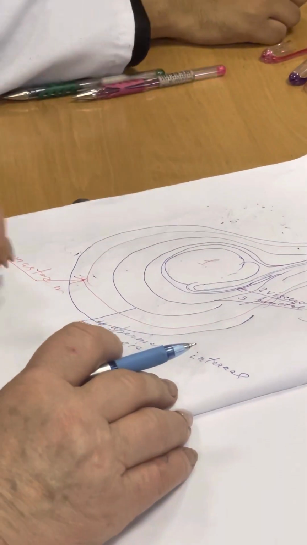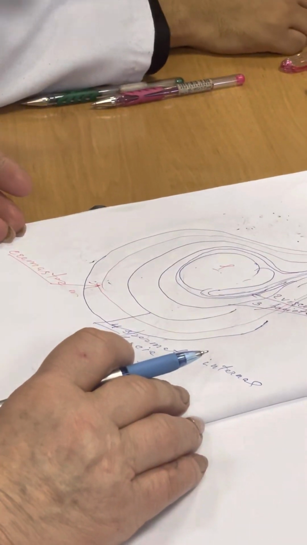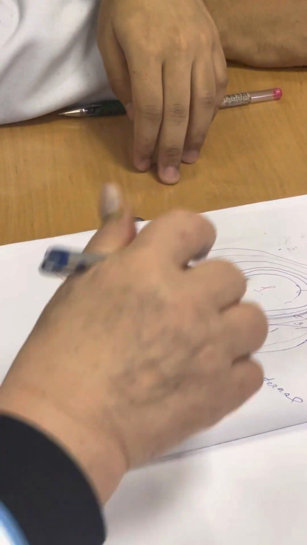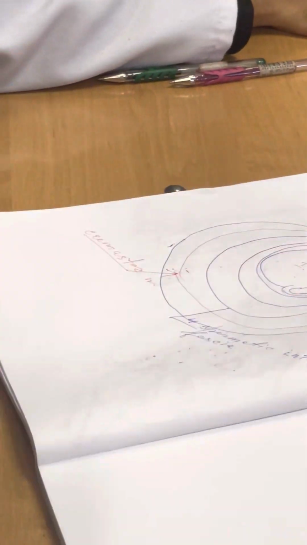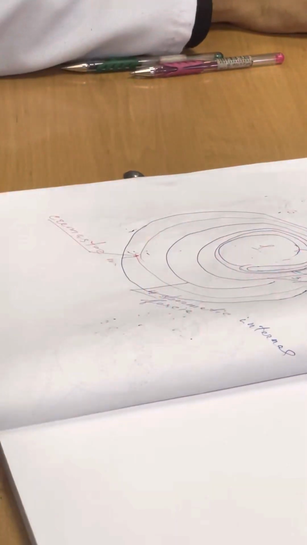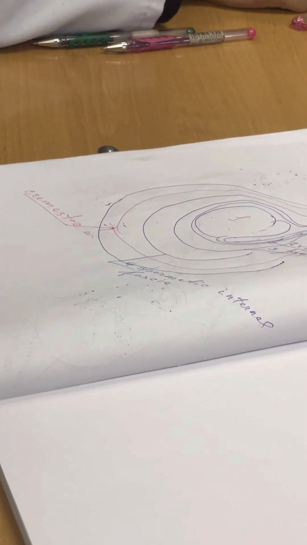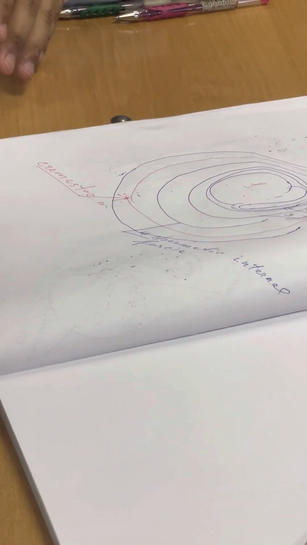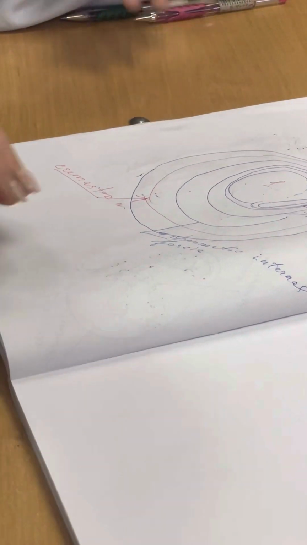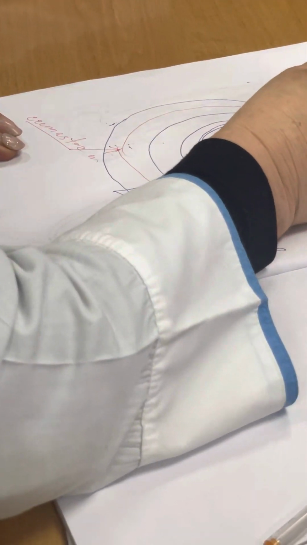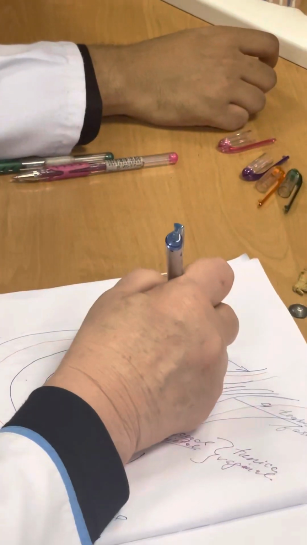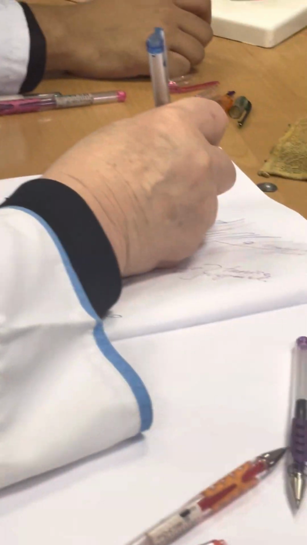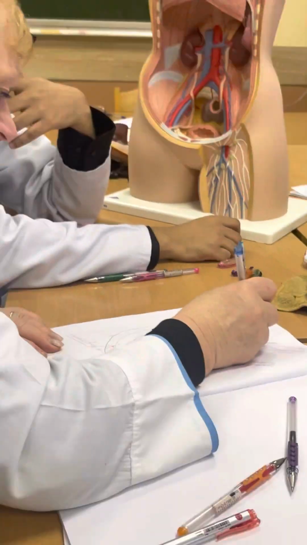Is it going internally to externally, right? Outside to inside. The testis is inside, and when the testis takes also, it takes from inside and goes out. Look here. This is called fascia intercruralis. Intercrural fascia.